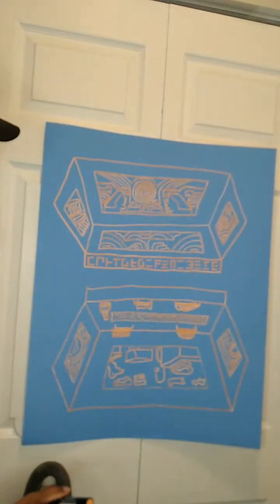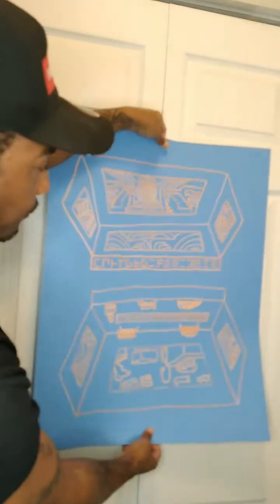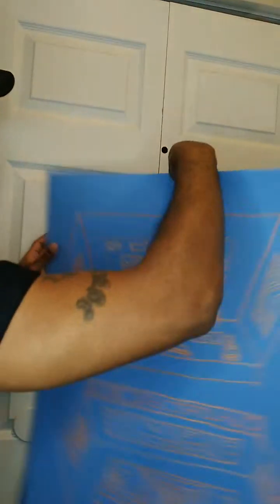There you go. That's the code. So I got to do the bottom one too. Let's flip this upside down and go back to our original space.